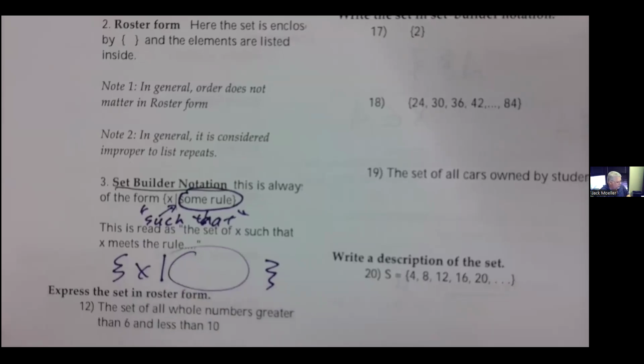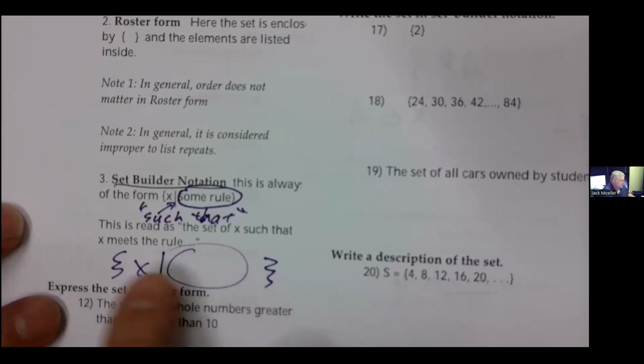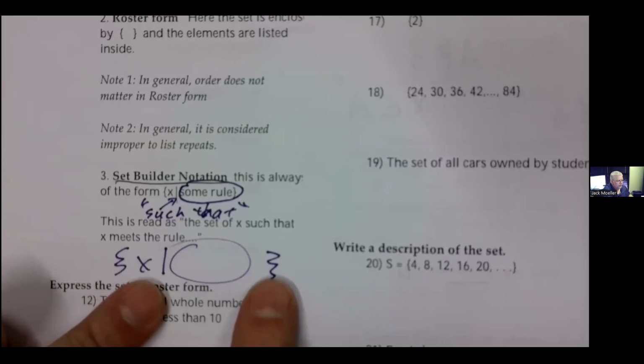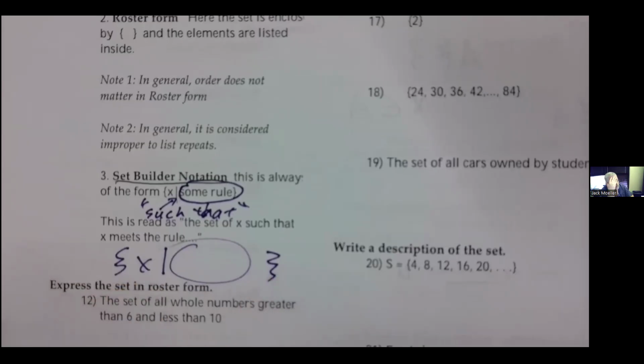The rule could be natural numbers greater than 5. It could be all integers. It could be X is the days of the week. So that rule changes from problem to problem. This notation, the set X such that, is in all set builder notation. That is definitely the mathiest form of the ways to write these sets.